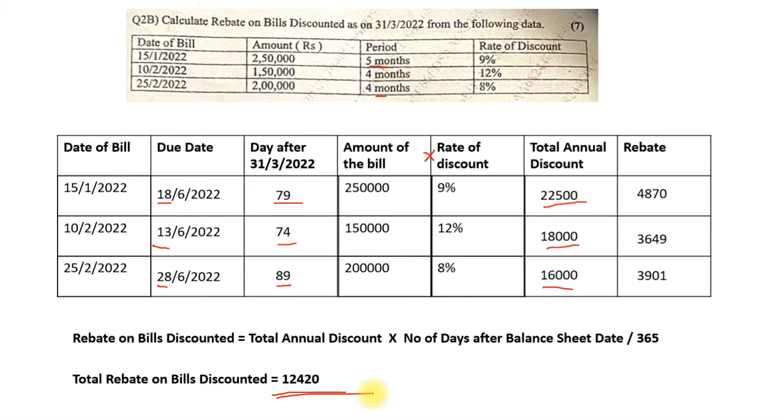Okay. So this is how you'll have to solve question number 2B, that was based on calculating rebate on bill discounted. Okay. So I hope everyone has understood both question number 2A and 2B. 8 marks, 7 marks, total was 15. Now in option to this, there was another 15 mark full-fledged question based on preparing the profit and loss account and balance sheet of a banking company. So now let us check that question.